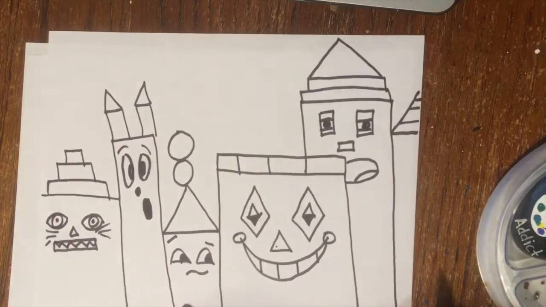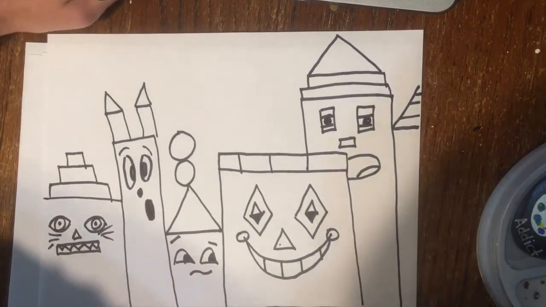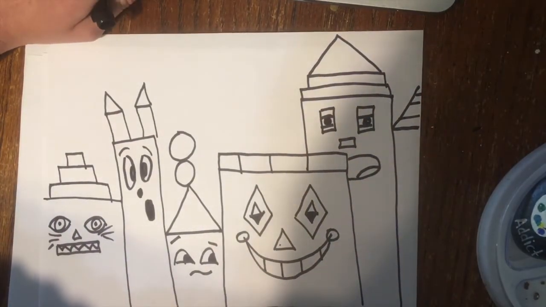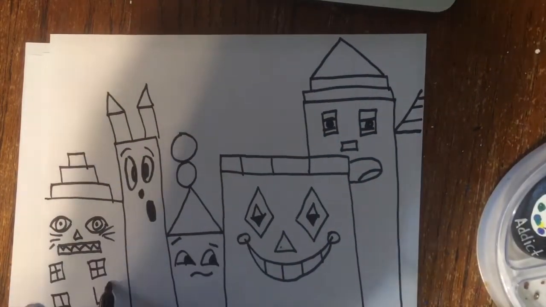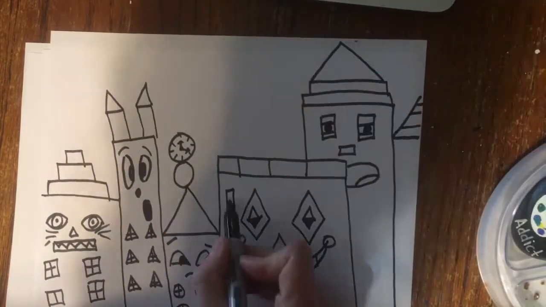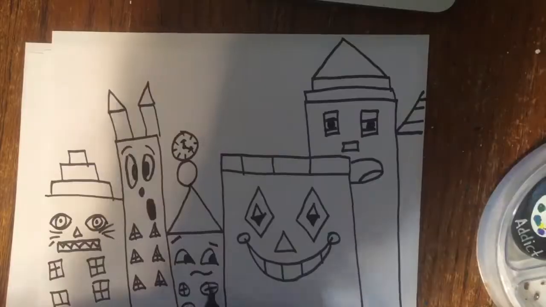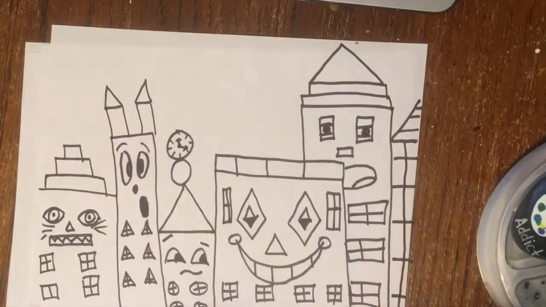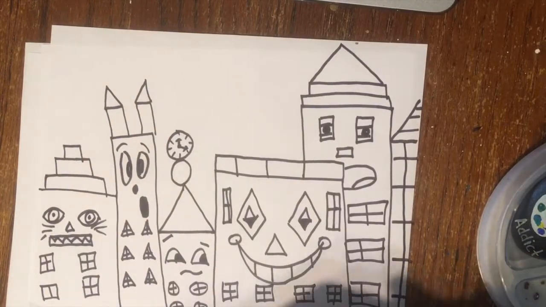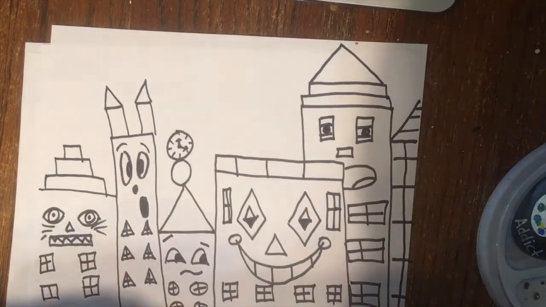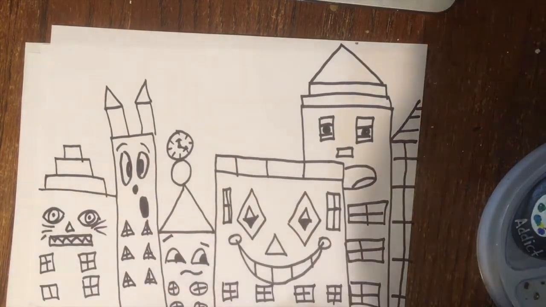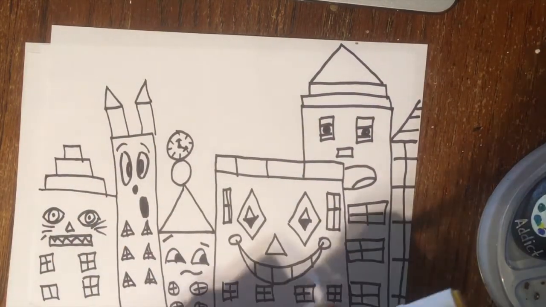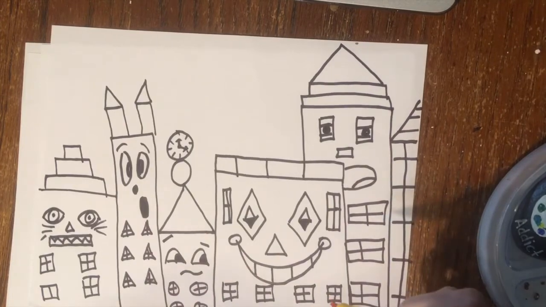Now that I have faces on my buildings, I'm going to add lots of different windows. Remember all the different shaped windows we saw in James Rizzi's. All right, now I'm going to add the sky using all those different colors and lines that I saw in Vincent van Gogh's Starry Night. So I think I'll start with a moon, and I'm going to use that crescent shape.